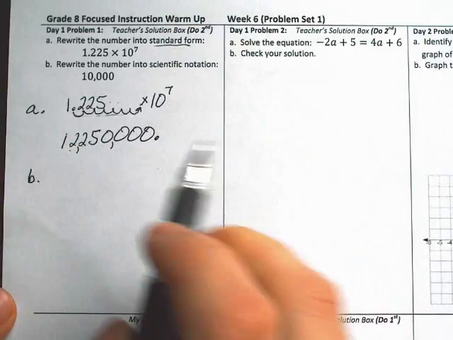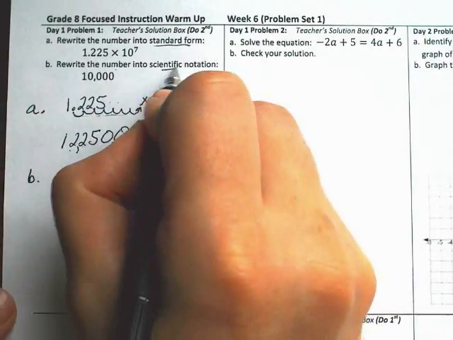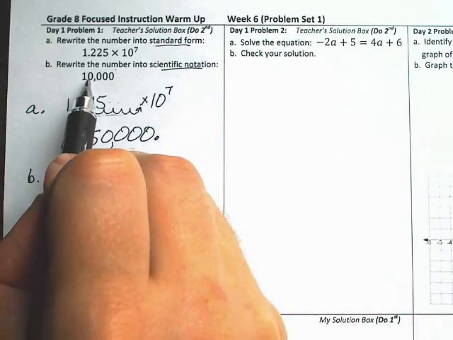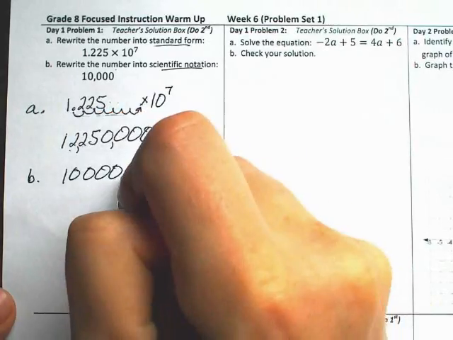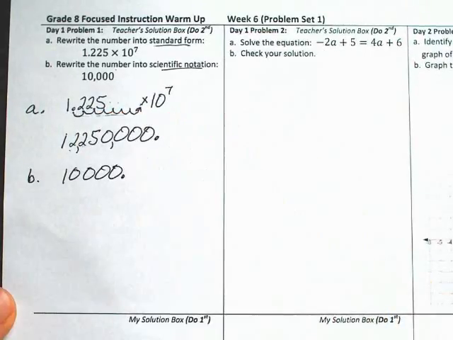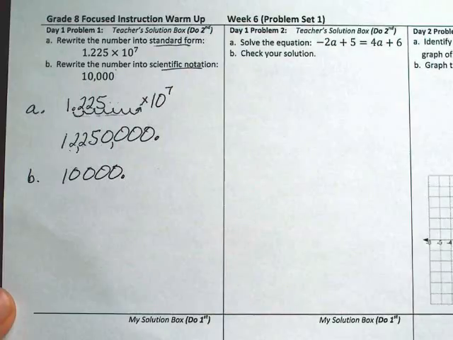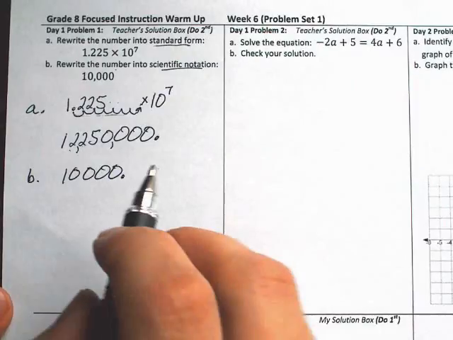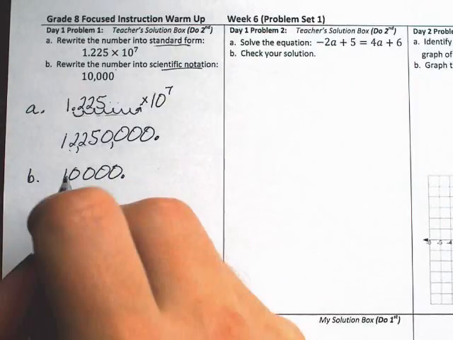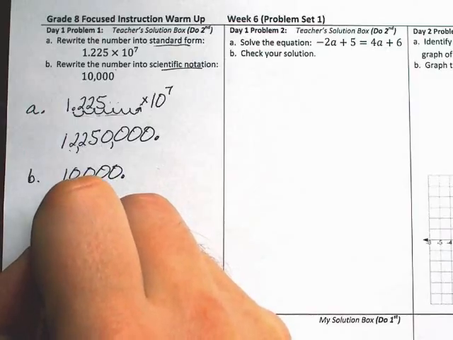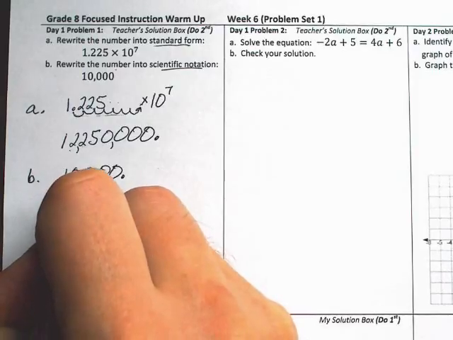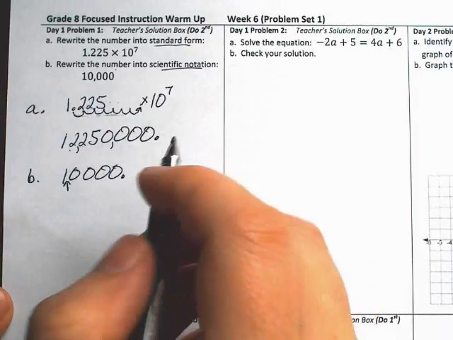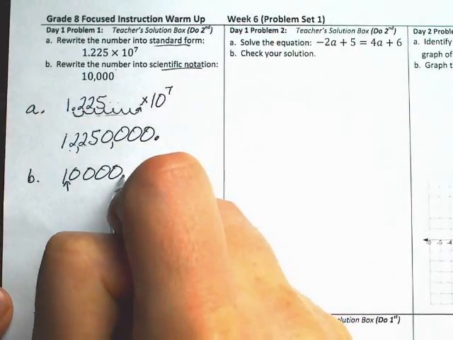Now Part B. Rewrite the number into scientific notation, and our number is 10,000. So I'm going to write 10,000. The decimal point right now is at the very end of the 10,000, and we want to change this to scientific notation. The important fact to always remember is that when you move the decimal point, you want to have only one digit, in this case the 1, to the left of the decimal point. And so we want to put the decimal point here. Okay? So let's count how far we need to move that dot.